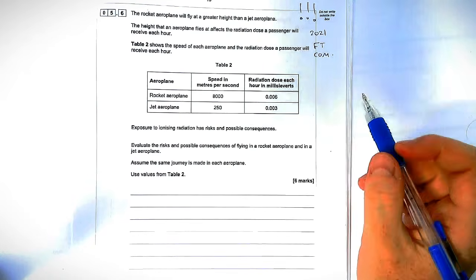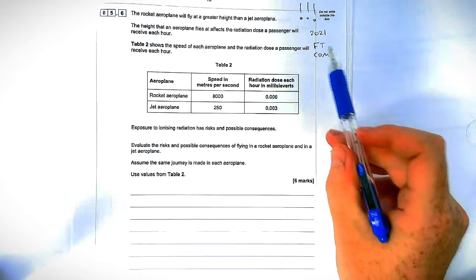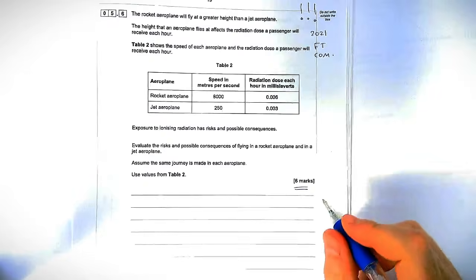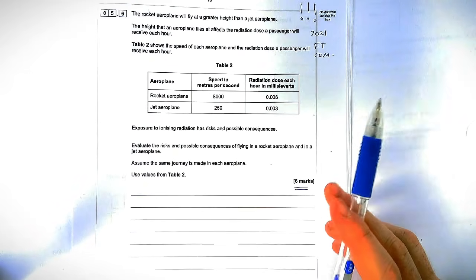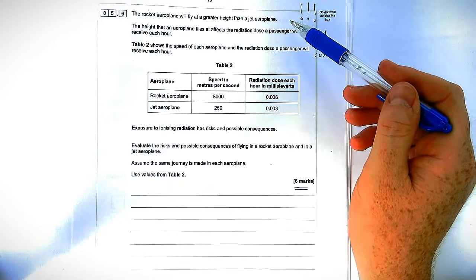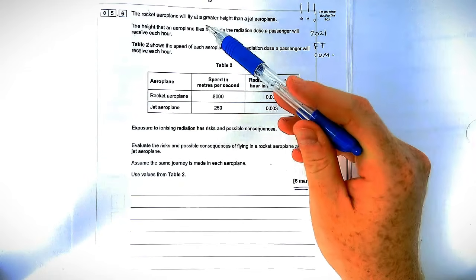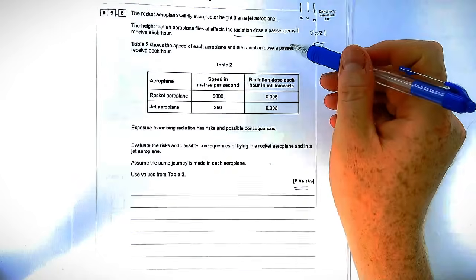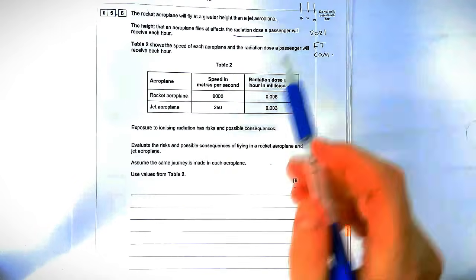So the question says, a rocket airplane will fly at a greater height than a jet airplane. The height that it flies at affects the radiation dose a passenger receives. And it gives us a table with some different details about a rocket airplane and a jet airplane. It tells us their speed, and the radiation dose each hour in millisieverts, which is just the unit. You don't have to worry too much about that for now, just the numbers are important.